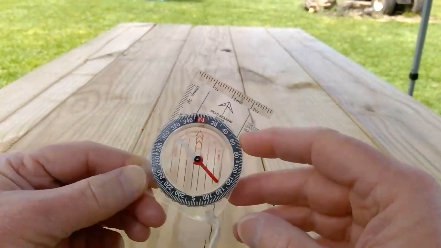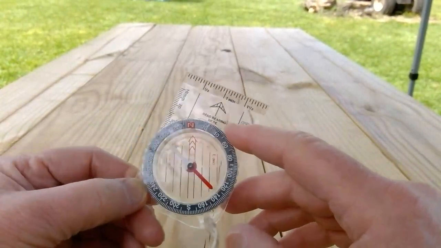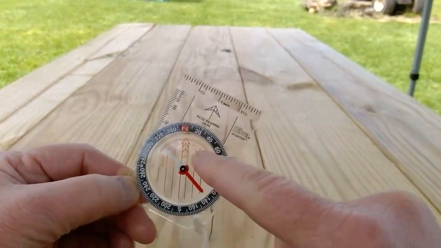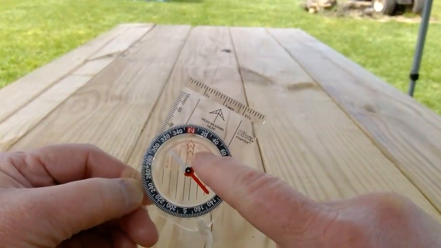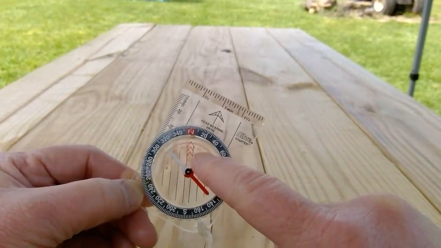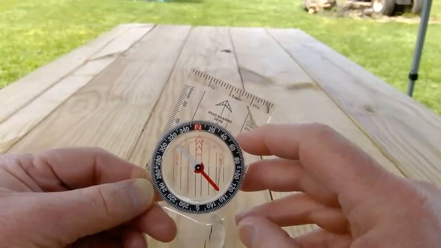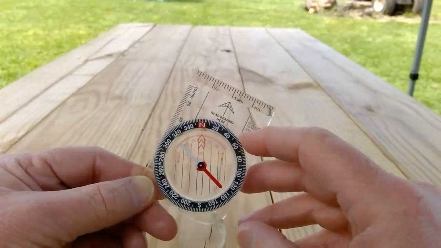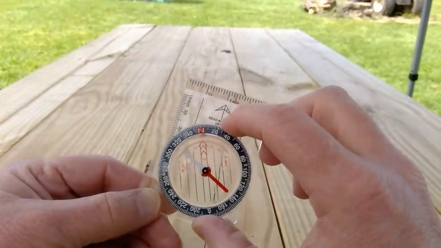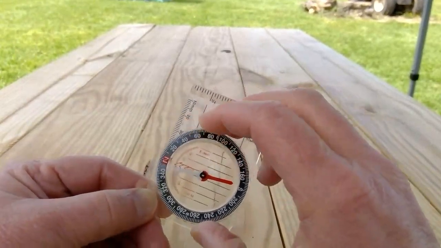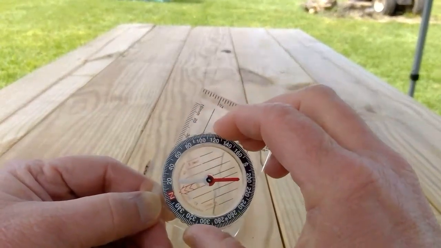And finally, one final part of this compass, if you look into the bottom of the housing, right there, printed on the bottom of the housing is this arrow that's outlined in red, but it's kind of hollow. This is called the orientation arrow. And you'll notice when I turn the housing, the orientation arrow turns with it.